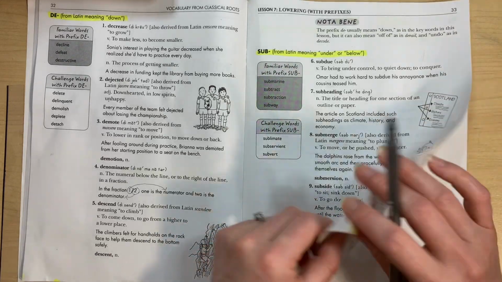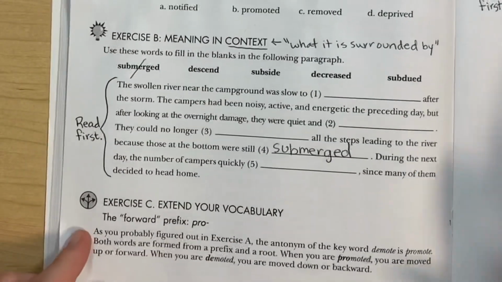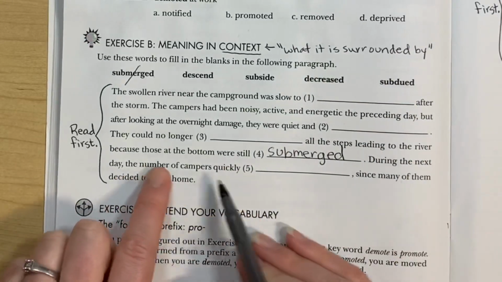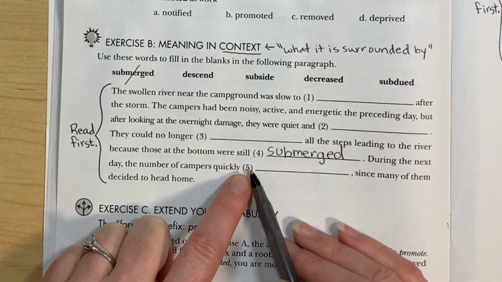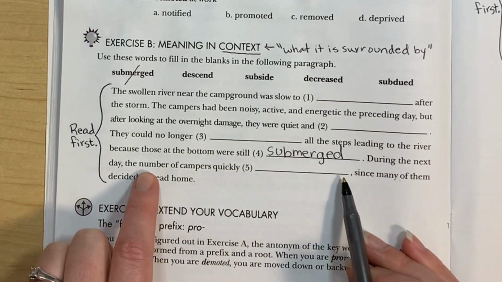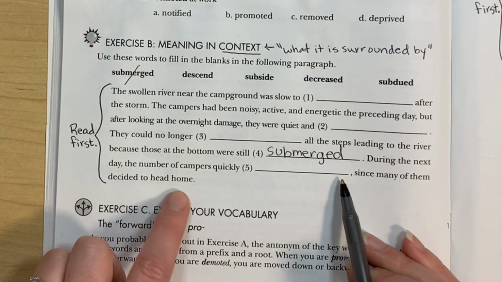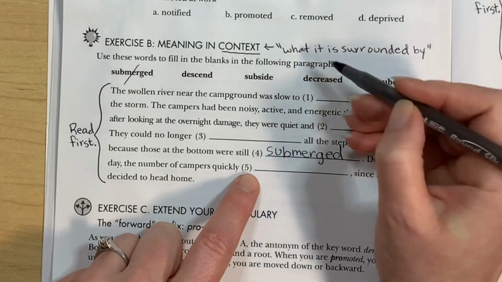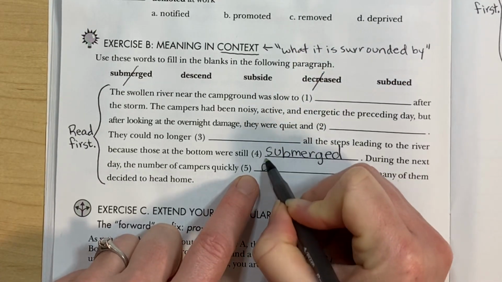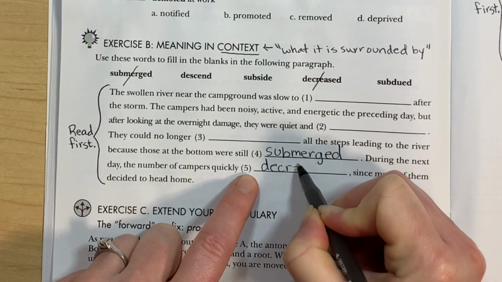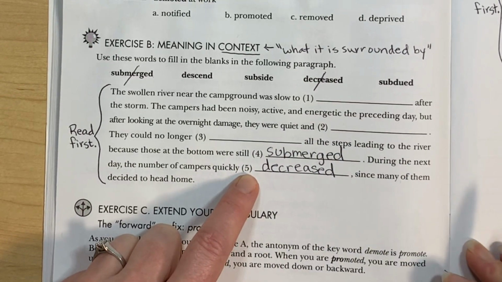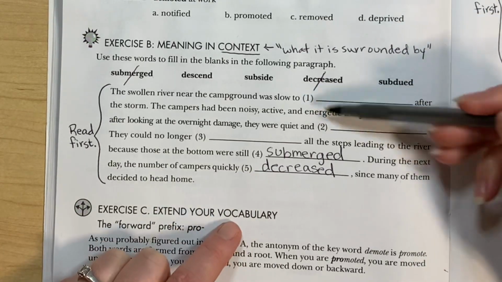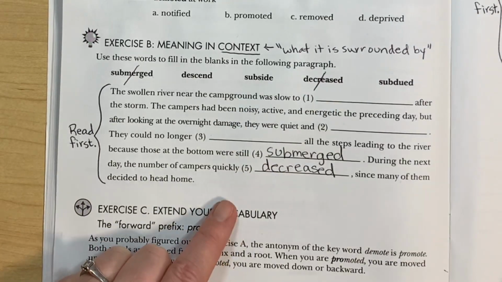So let's go back to exercise B. During the next day, the number of campers quickly decreased. Did they get less? The numbers got less since many of them decided to head home. I think that one fits great. Okay, why don't you try to do numbers 1, 2, and 3 on your own?